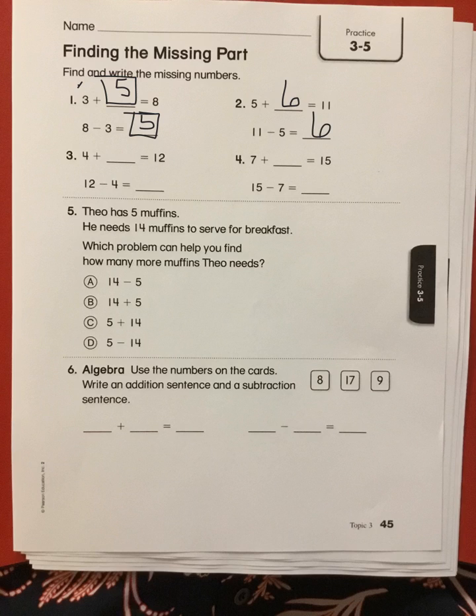Go ahead and try numbers 3 and 4 on your own. Remember, catch 7, count up to 15. Catch 4, count up to 12. These two numbers should be the same.